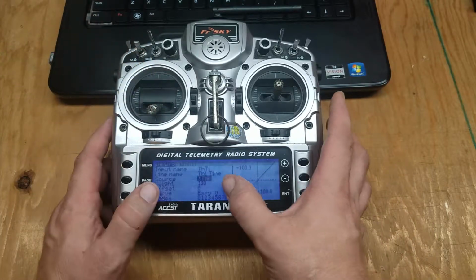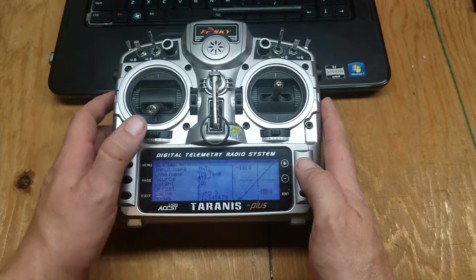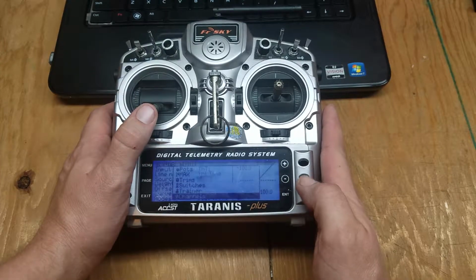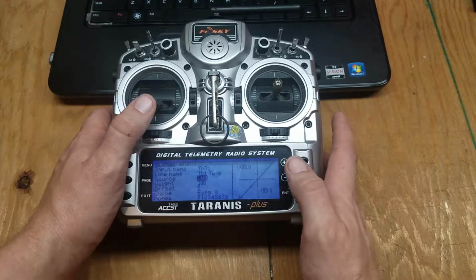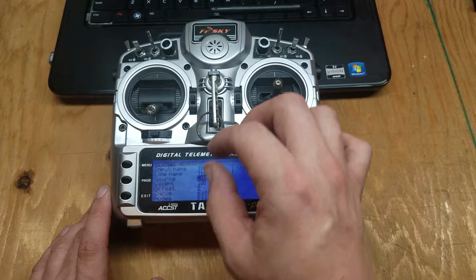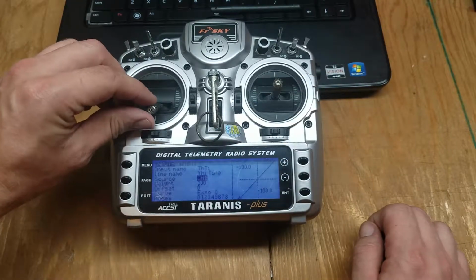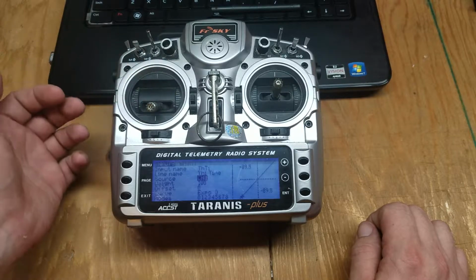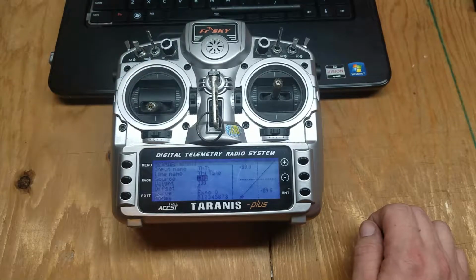And the reason we want the channel output is if there is a curve on the throttle channel, the throttle stick position does not directly correlate to the PWM output that's being sent to the motor.